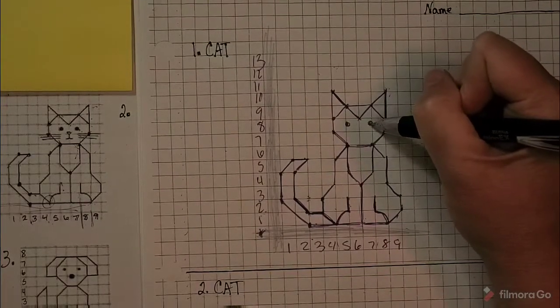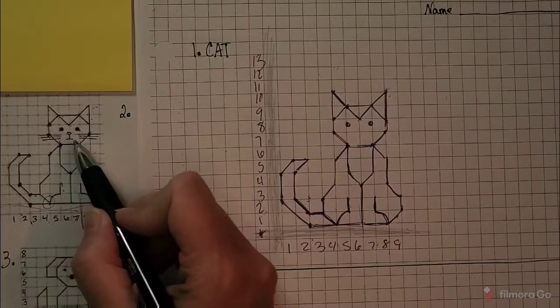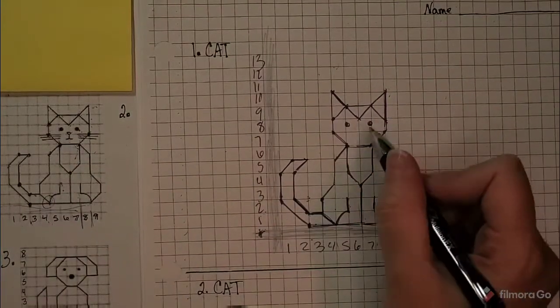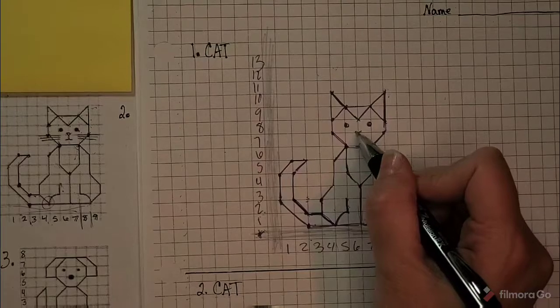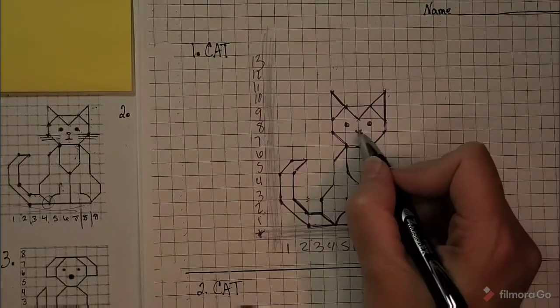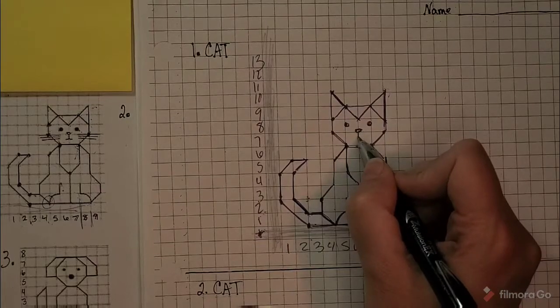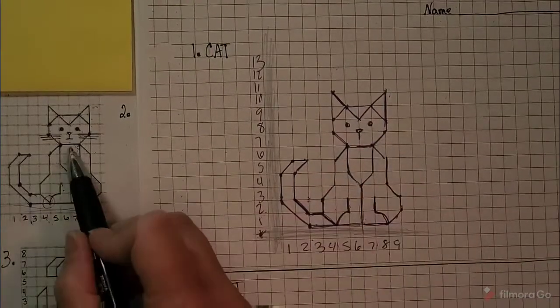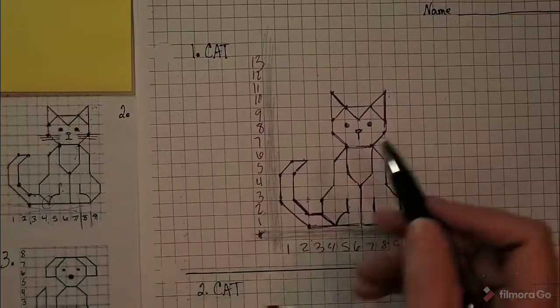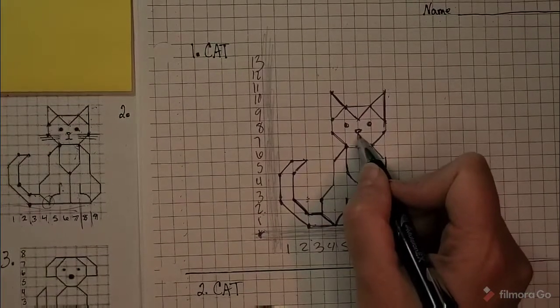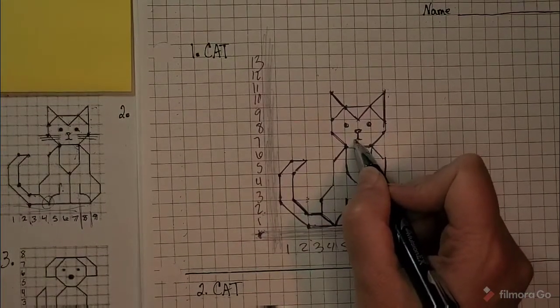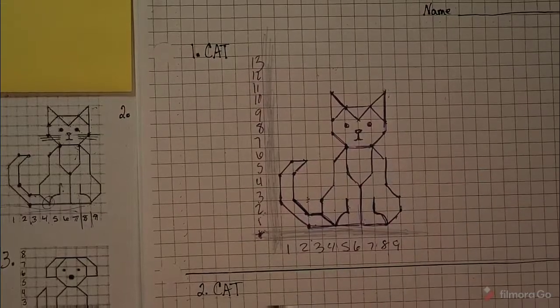And just fill the eyes in. He has, or she has, a little tiny nose that's right here. It's almost a triangle shape with a little bit of a curve. And then it goes a line down to help establish the mouth. Notice it doesn't touch all the way here. And then it has a little tiny curve and a little tiny curve.